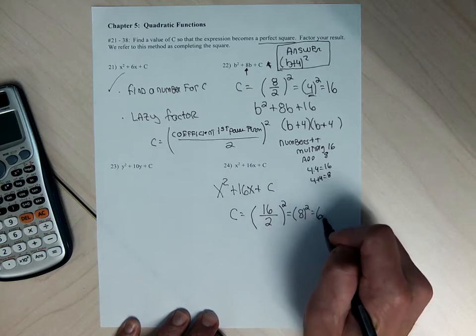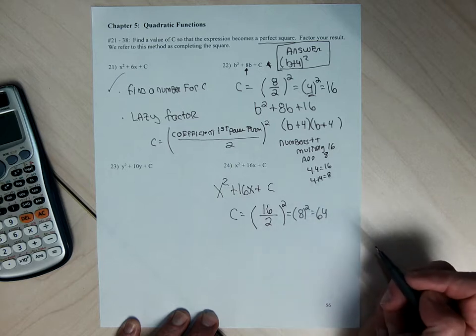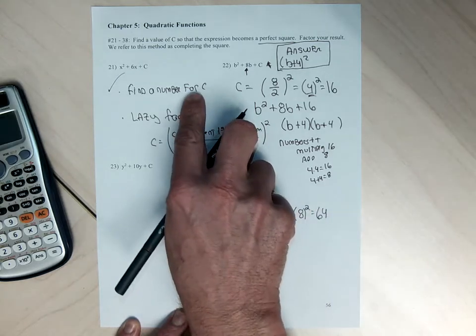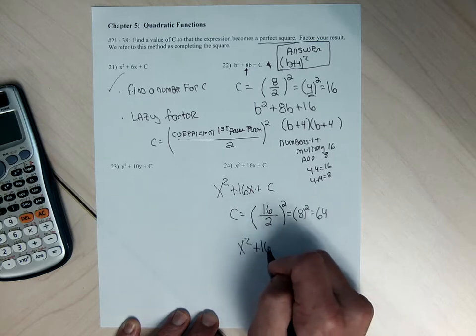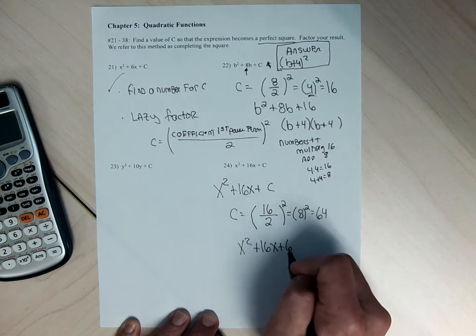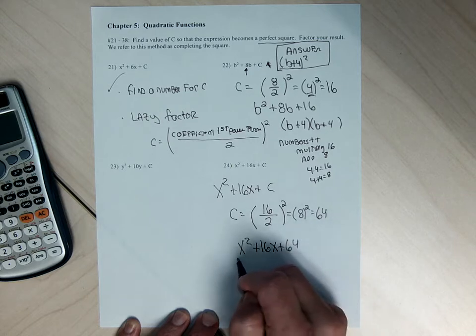And 8 squared is 64. So first I found a number for c. So I'm going to rewrite this problem as x squared plus 16x plus 64. And now I'm going to factor.